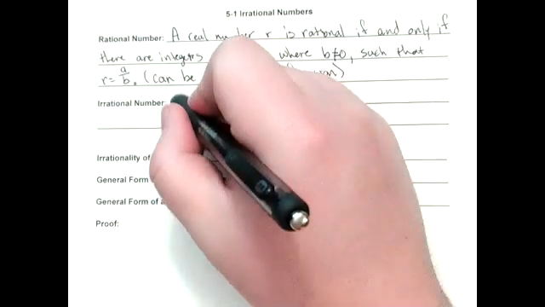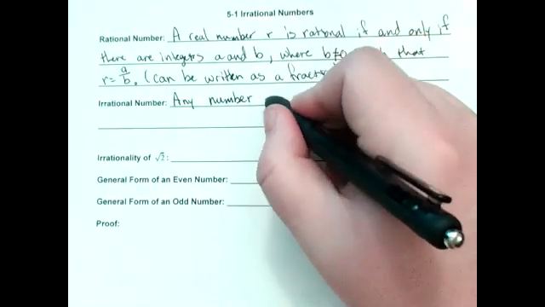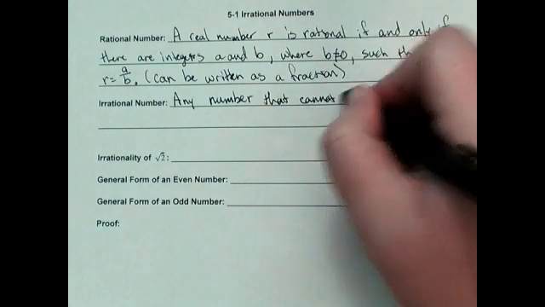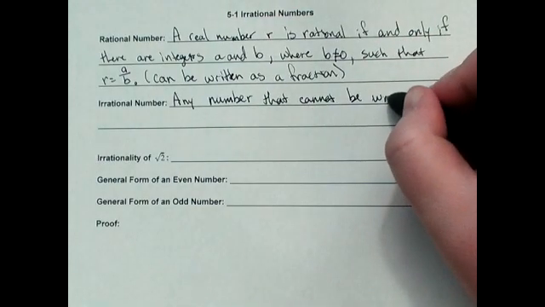Irrational numbers then are any number that cannot be written as a fraction.